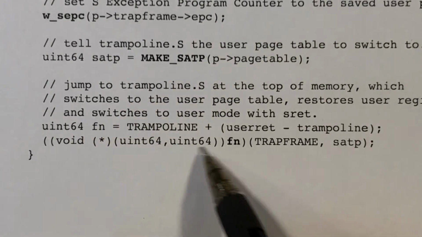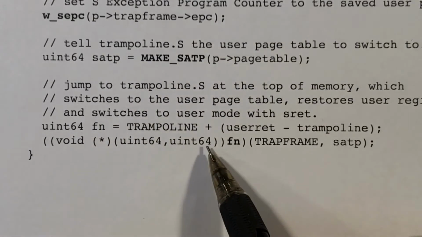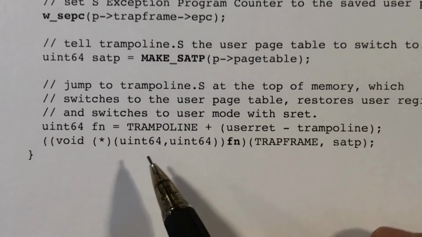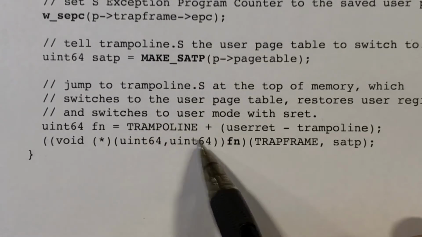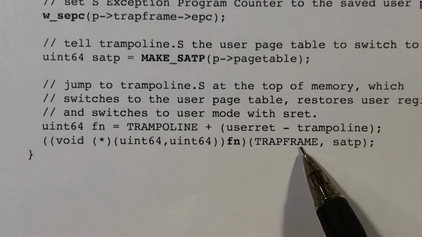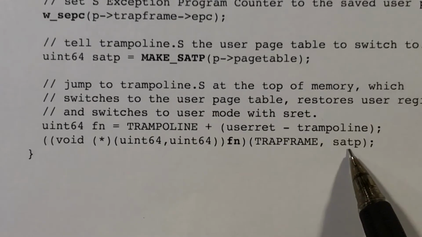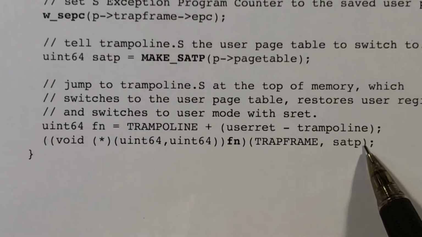And this casting thing here is basically the way of telling the compiler that fn is a pointer to a function that returns void and has 2 arguments. The two arguments are Trapframe, the address of the second highest page in memory, and the value that we will need to be storing into the SATP register.